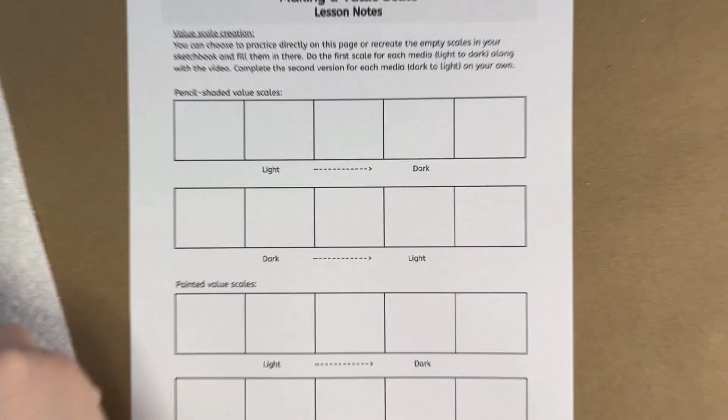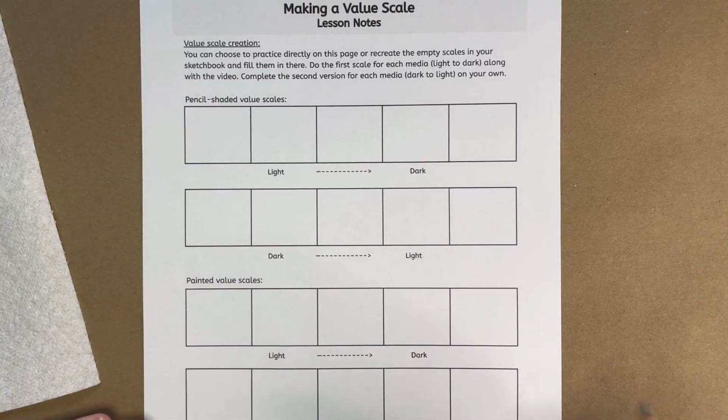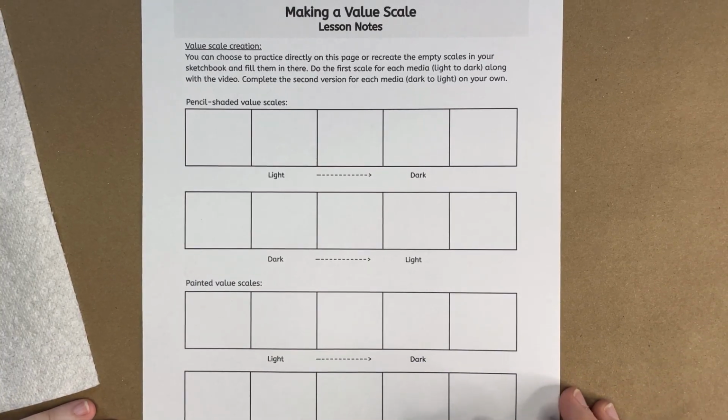So the process for creating the values of your value scale varies greatly depending on the material that you use. So let's walk through a demonstration of each to get a better understanding. Let's start with pencil. This is a quick demo of creating a pencil-based value scale. You can follow along on your PDF.